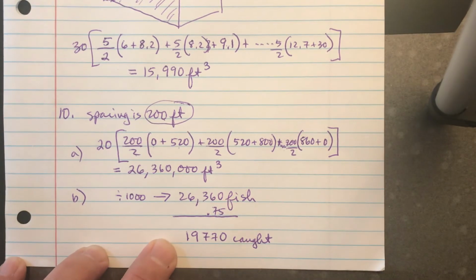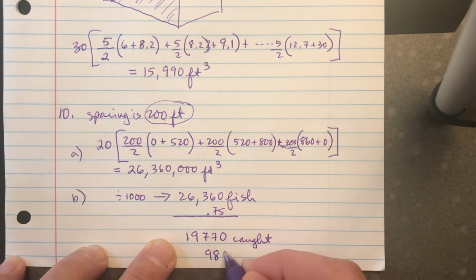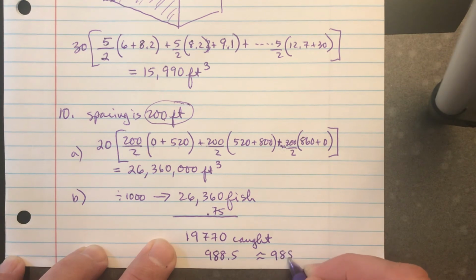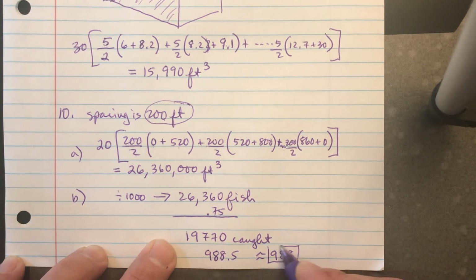And then there's another piece of information that a fish license can be used to catch up to 20 fish. So if you take this number and divide it by 20, then you get about 988.5, and you can't sell half a license. So we could either round that up or round that down, but let's round it down, just because if we rounded it up, then that would be just a hair over what the fishing amount should be.